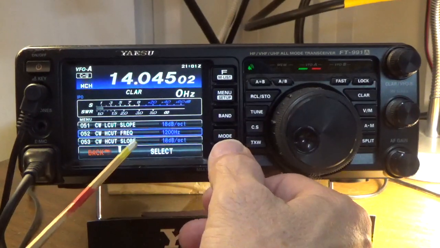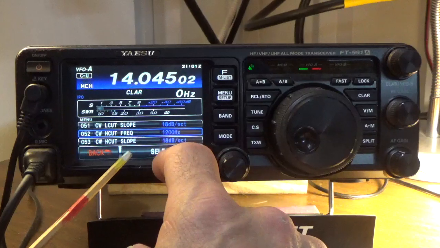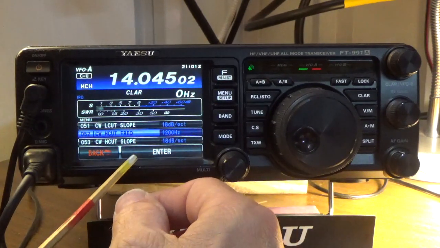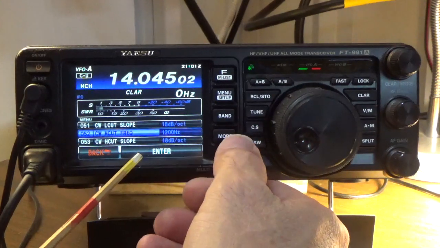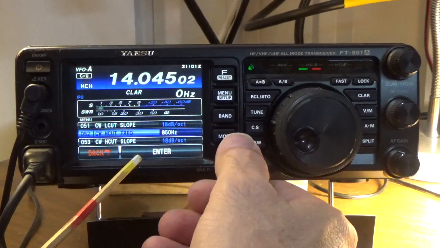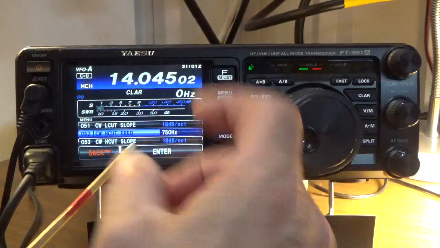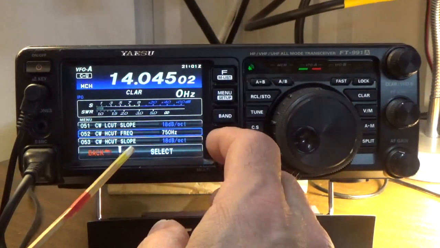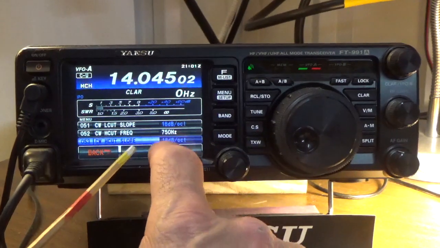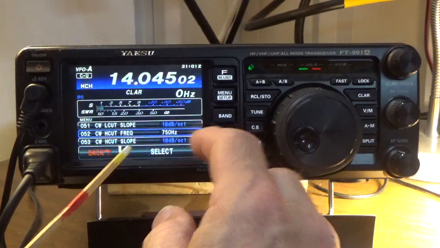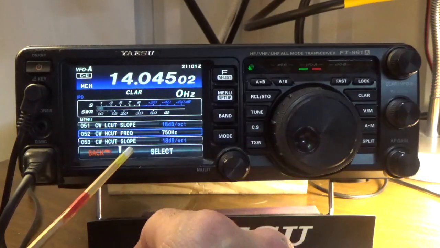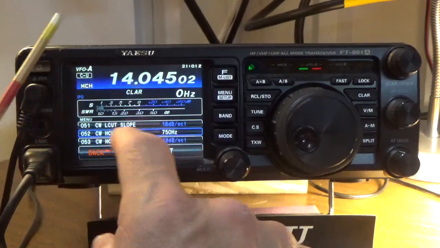Now the other one I had was the high cut filter. And on this one, I actually found if I went down to around 700, that also cut just a little bit of the noise out. So we're going to leave that there. And then on the last one, number 53, I'm just going to leave it there. So remember when you want to change these, hit select, use the multifunction knob, and then press enter, and that'll save your changes. So those are my changes there.